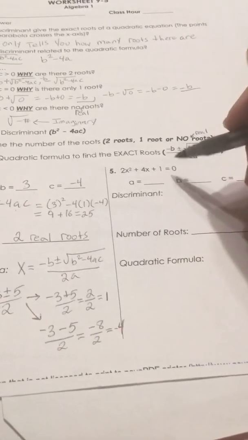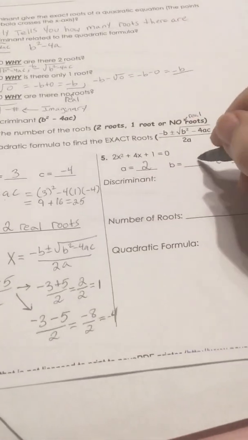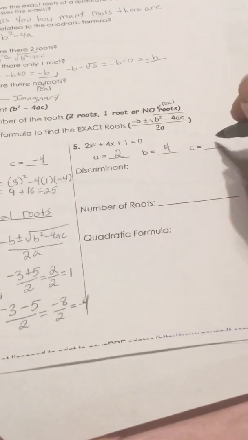With this question, we can see that our a is 2, our b is 4, and our c is 1.